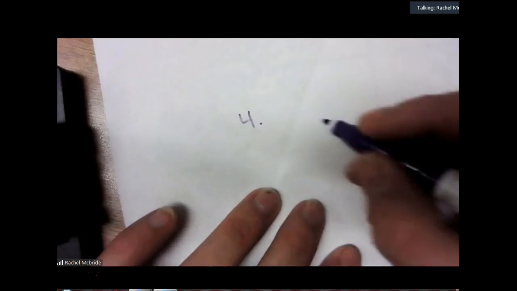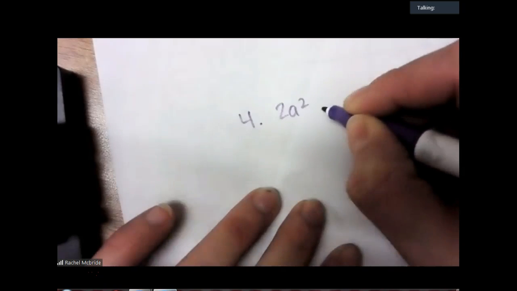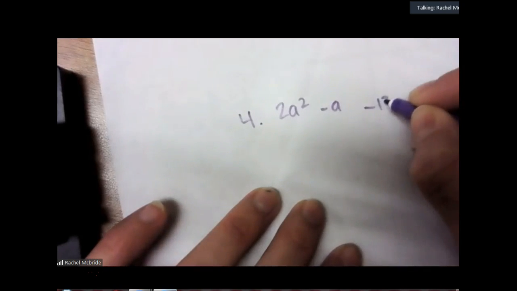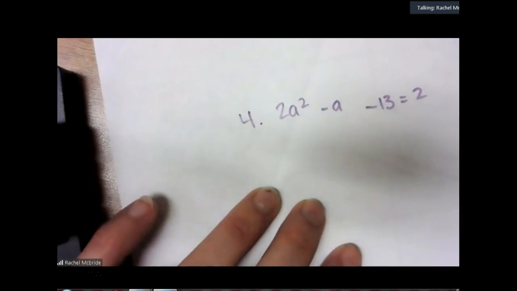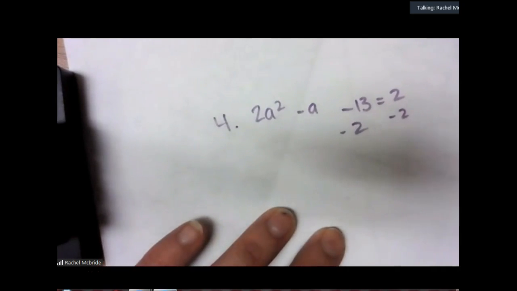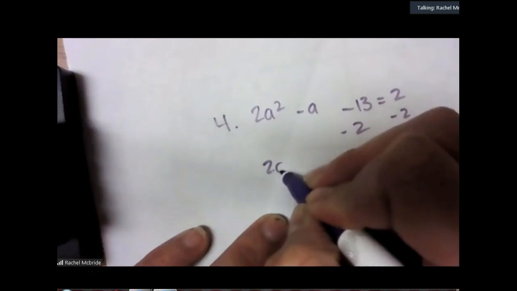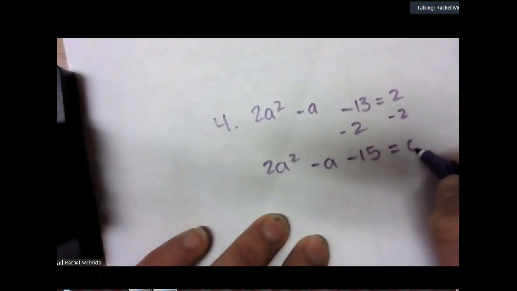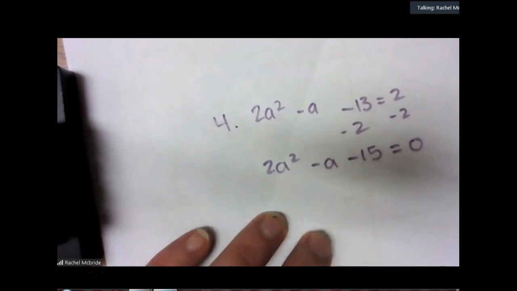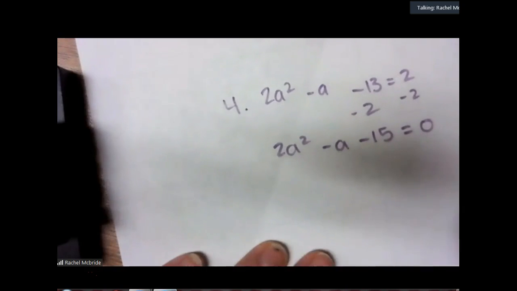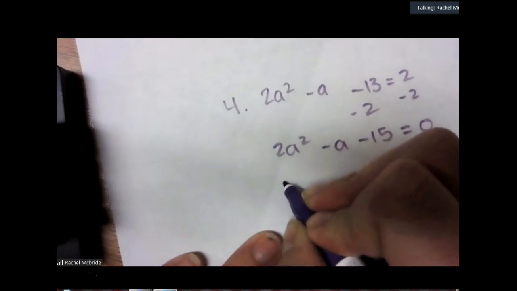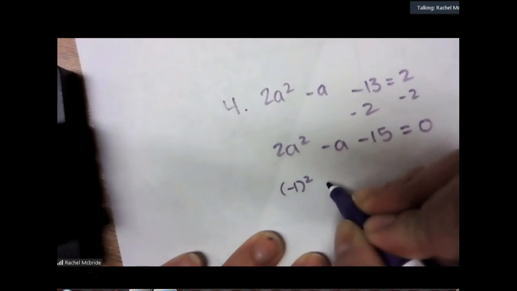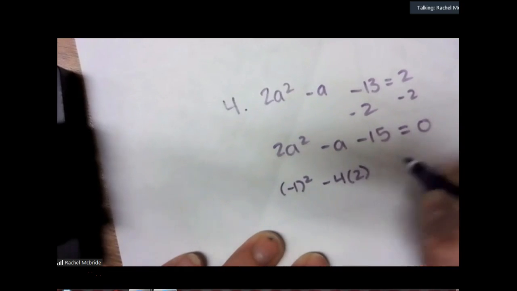We had 2a squared minus a minus 13 equals 2. So the first thing you had to do in that problem was subtract over your 2. So you get 2a squared minus a minus 15 equals 0. And then you find your discriminant, so it's b squared. So negative 1 squared minus 4ac.